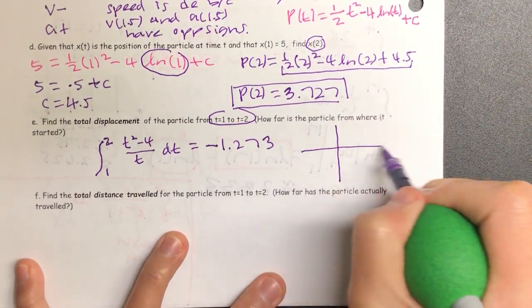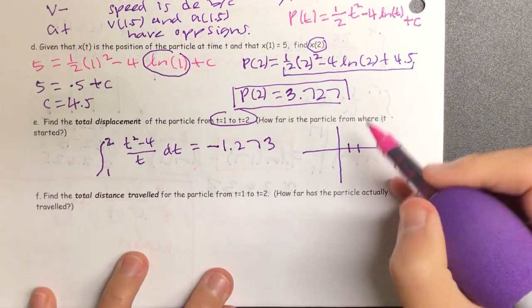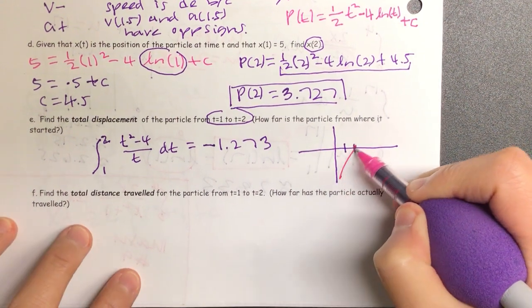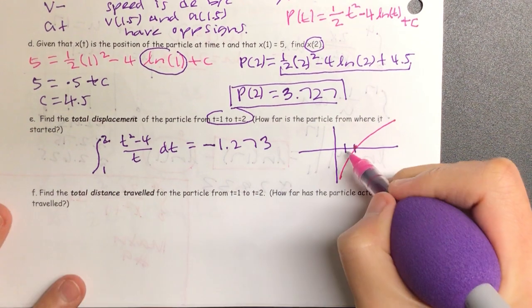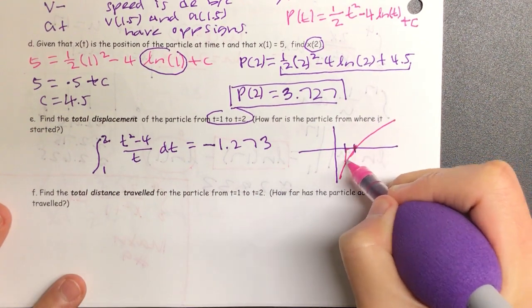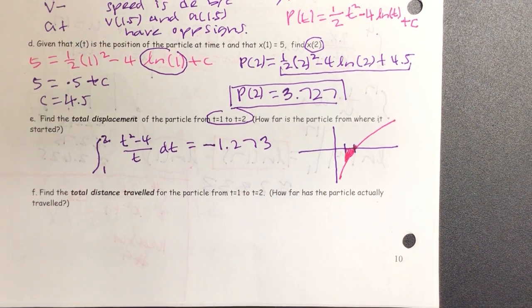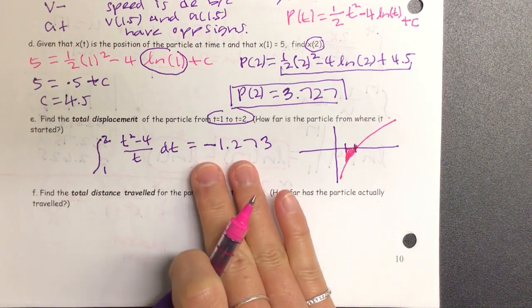If you were to graph this, it's going to hit 2, 0, and the graph will look almost something like this, but not exactly. If I create the area between the graph and the axis, is my graph above the x-axis or below? That's why it's negative.